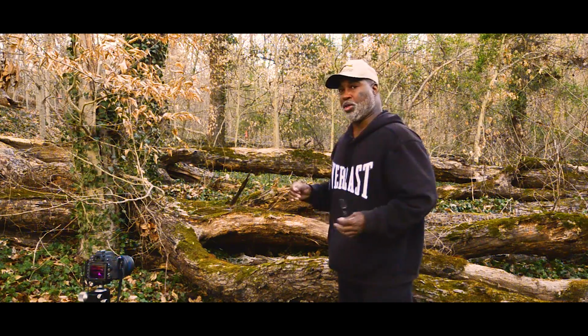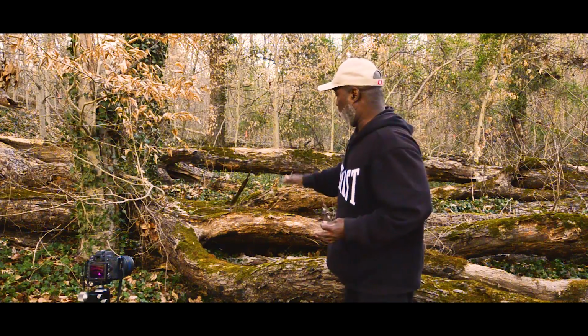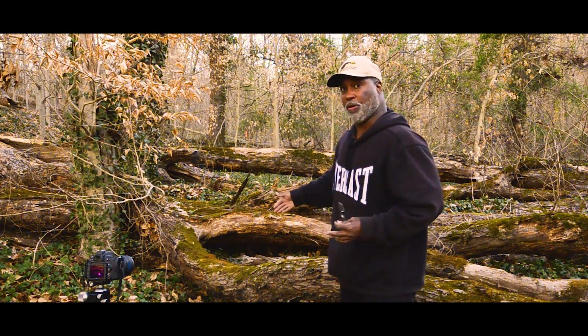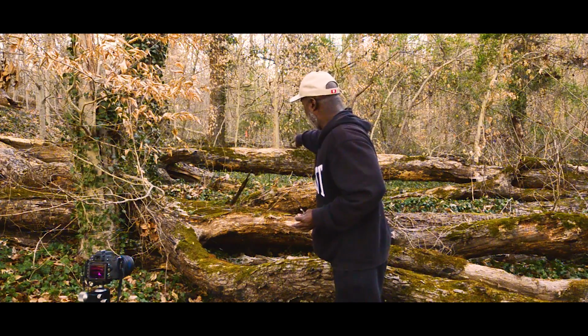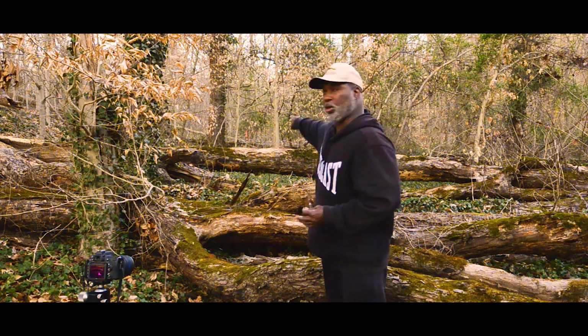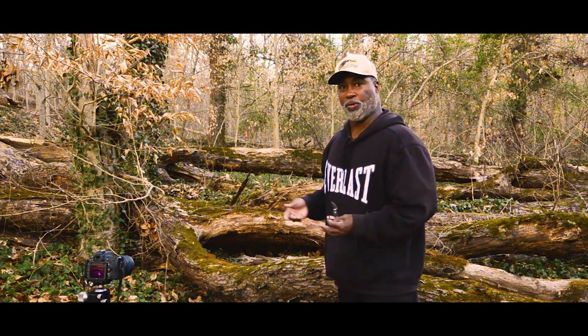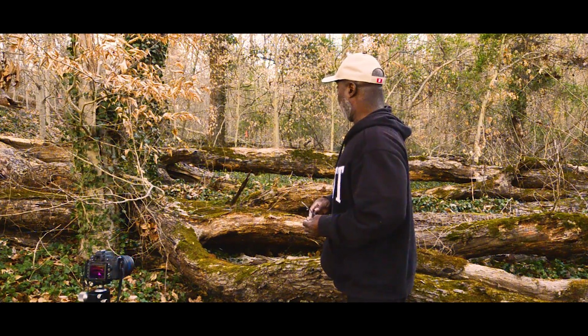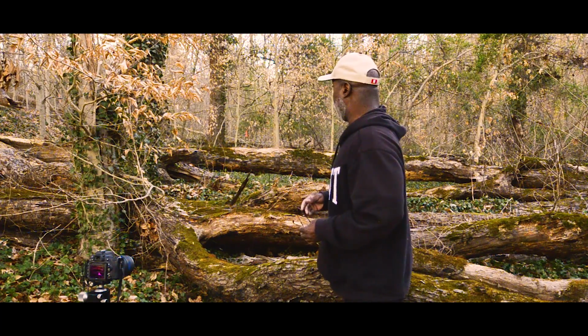So what I'm going to do is make an exposure for probably about 4 of the branches that are falling. Probably here, here, in the center, and then one final exposure in the background. And I will blend all of those together in Photoshop. It looks like this will be the last exposure for the day. All right, hopefully everything will come out nicely.